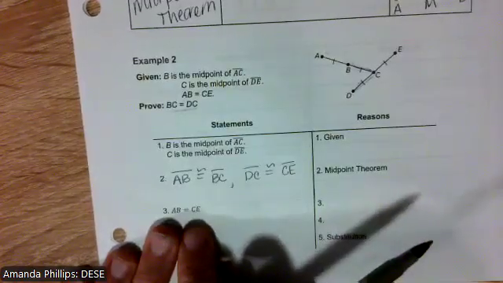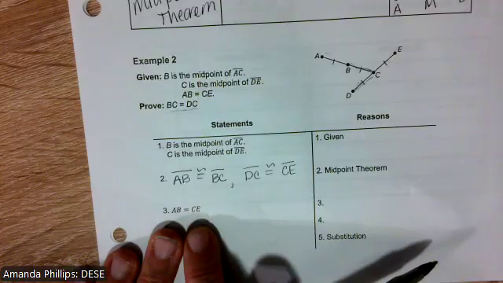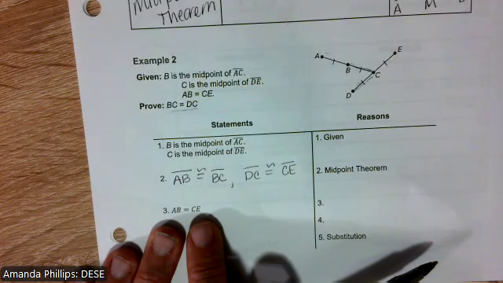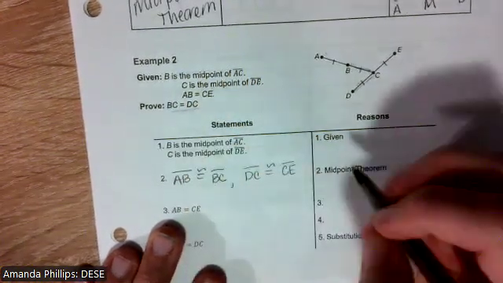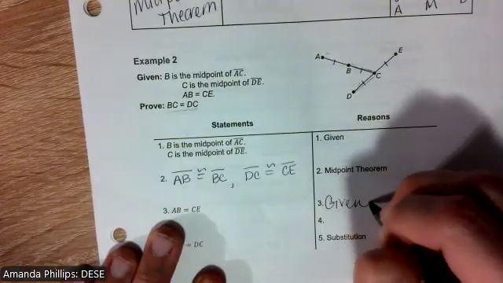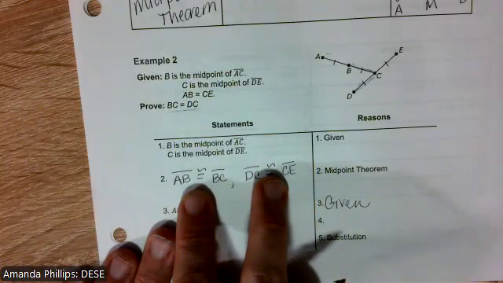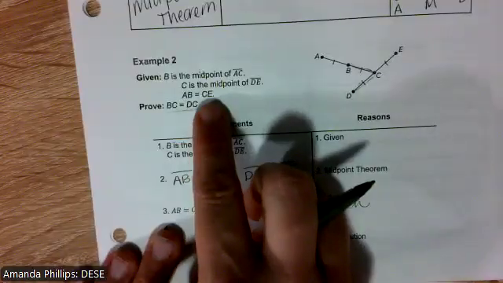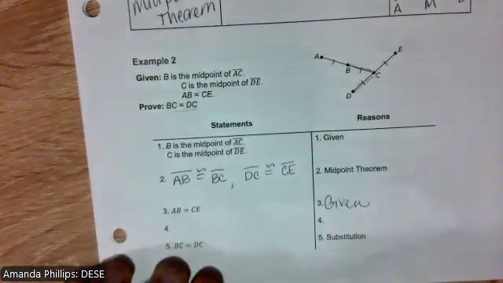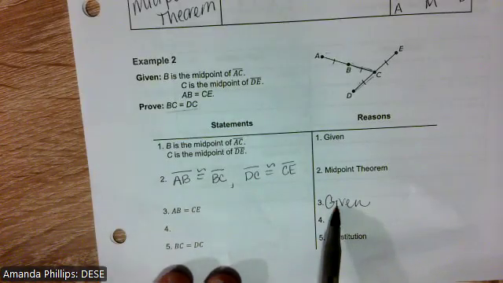Now, the next step, it's like partially filling in some of it for you. We're able to say that AB is equal to CE. Well, let's look at this because this is actually one of the givens, okay? So this is a second given. So we used the midpoint theorem to tell us that these were going to be congruent. And now we're kind of attacking this given to help us get down to the proof, okay? All right, so AB is equal to CE, and that's given.